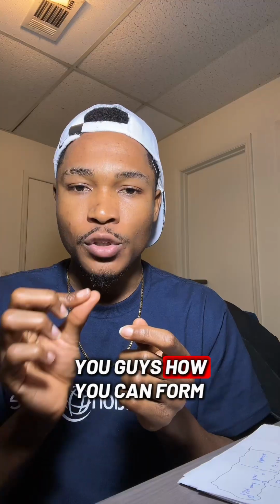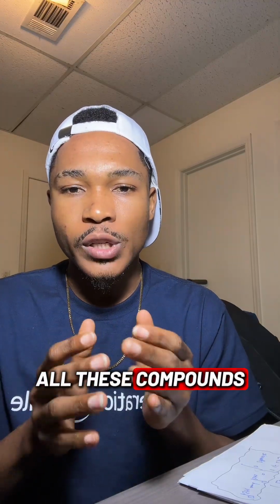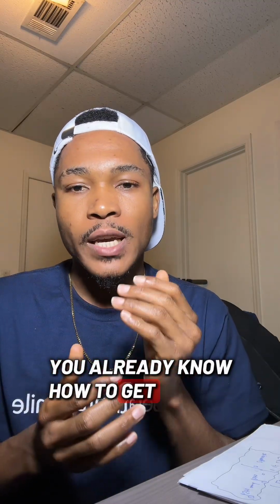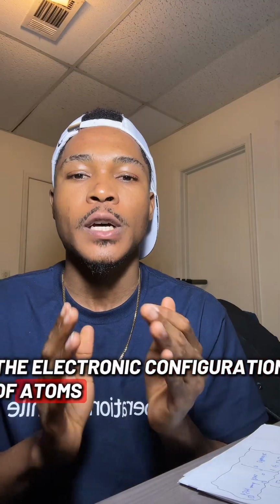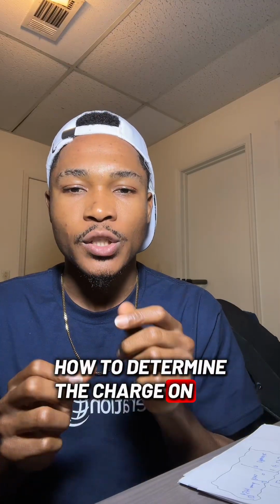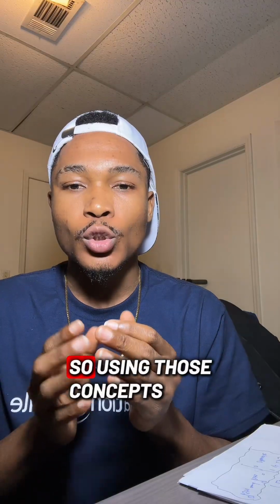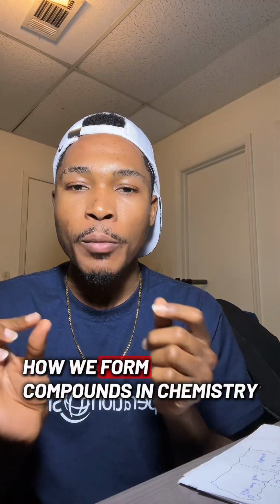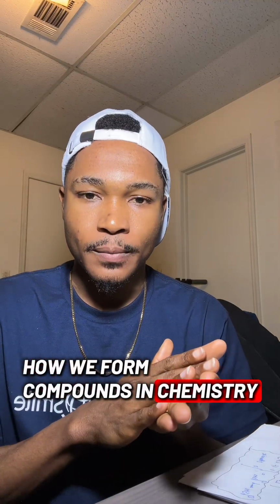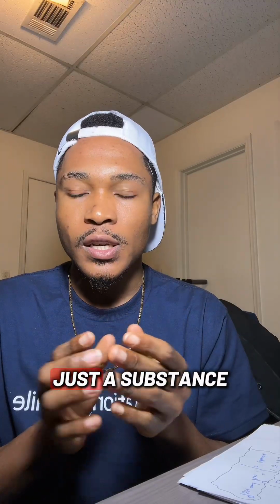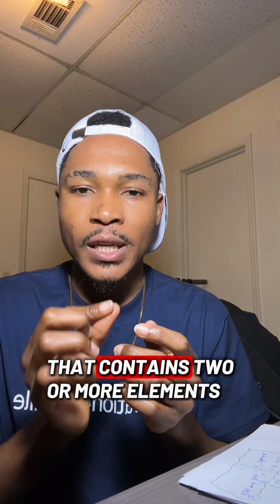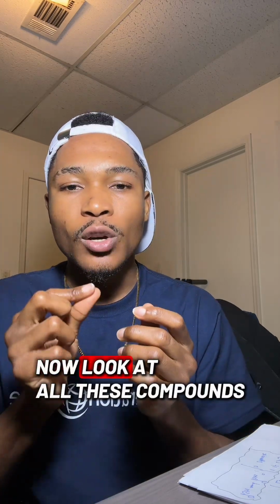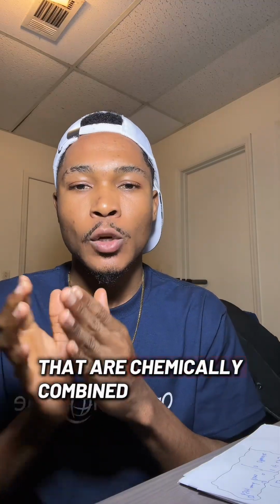Now, I'm going to be teaching you guys how you can form all these compounds. It's very simple. You already know how to get the electronic configuration of atoms, and how to determine the charge on any atom. So using those concepts, you should be able to get how we form compounds in chemistry. A compound is just a substance that contains two or more elements that are chemically combined. Now look at all these compounds that are chemically combined.